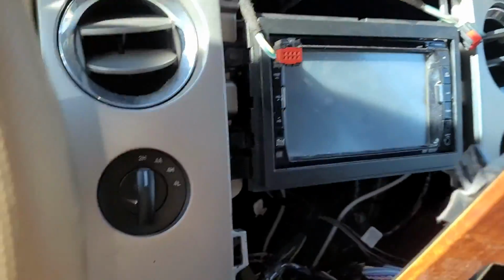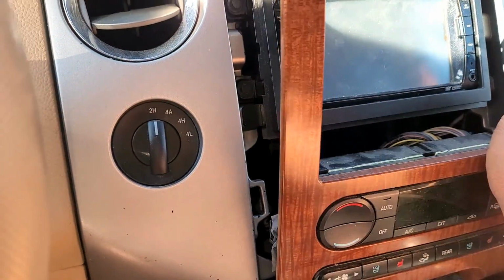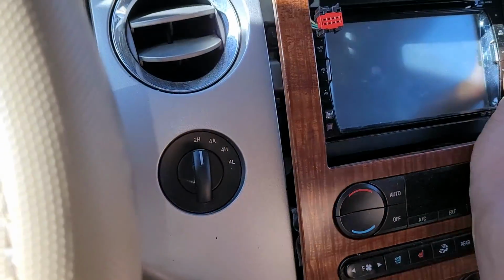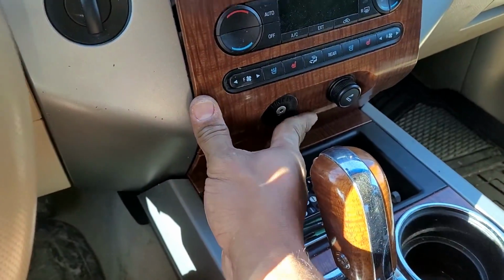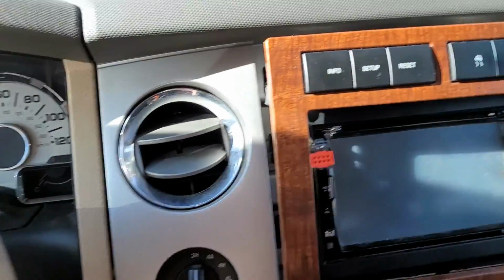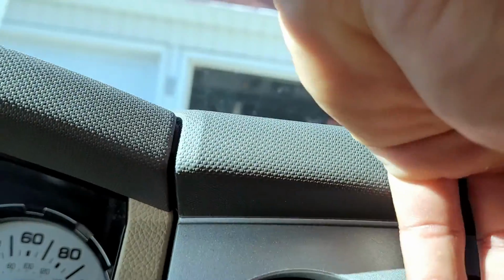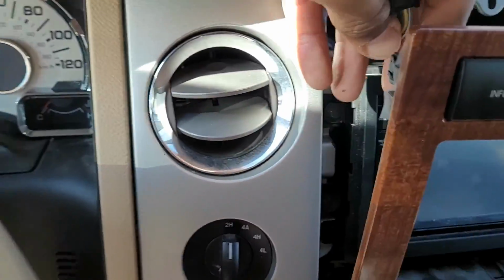all the way around. Take a look, take a peek. Start at the bottom. Again, this is easier with two hands. Start at the bottom, line it up, and then just give it a firm push. One, okay. So I've got one corner in. Before I go any further, I'll go ahead and reattach these wires.